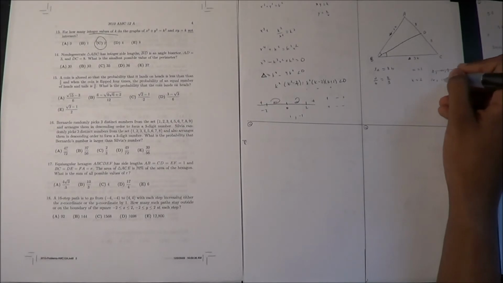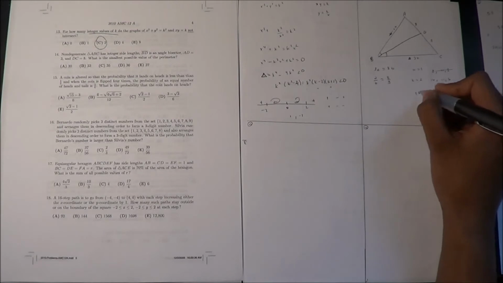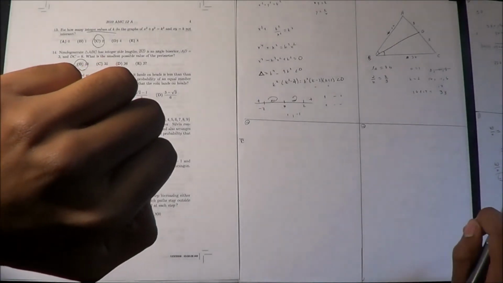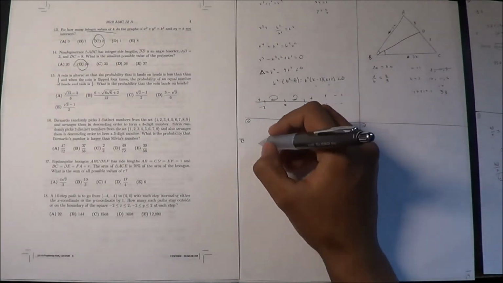K equals 2, 16, 11, 6. This works. 6 plus 11 is 17. That works. So the perimeter would be 16 plus 17, which is 33. That should work. 33. Okay. Wow, okay. 50 minutes.